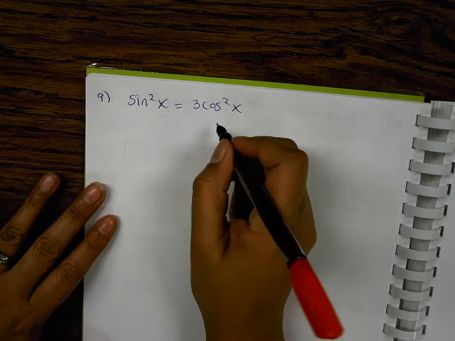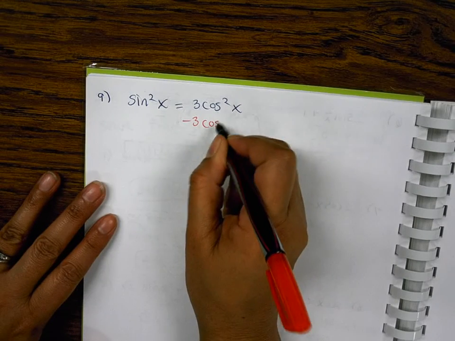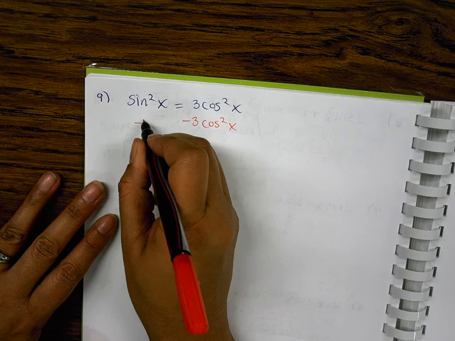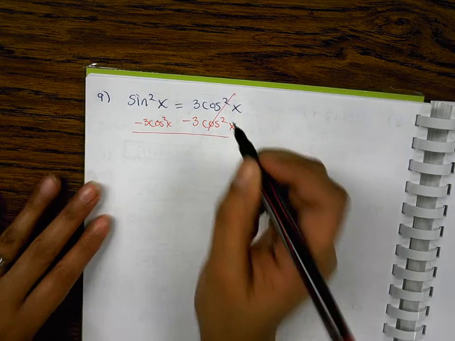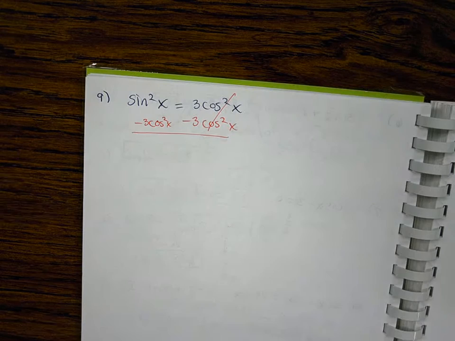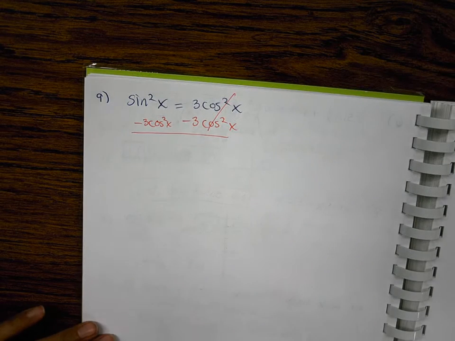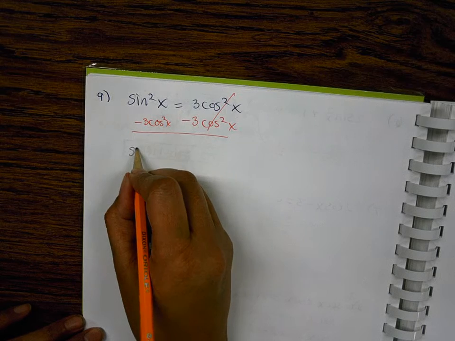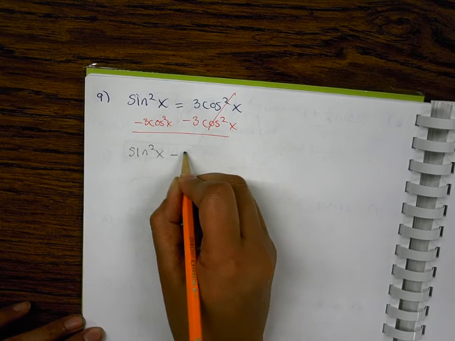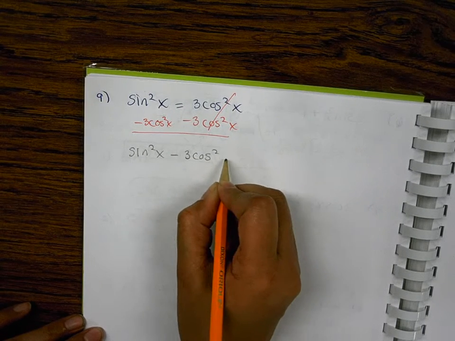Minus 3 cosine squared x, minus 3 cosine squared x. Sine squared x minus 3 cosine squared x equals 0.